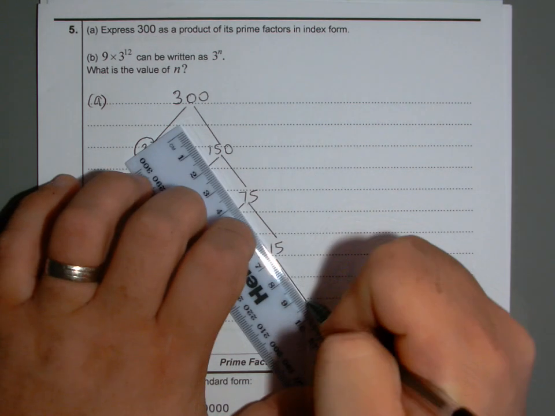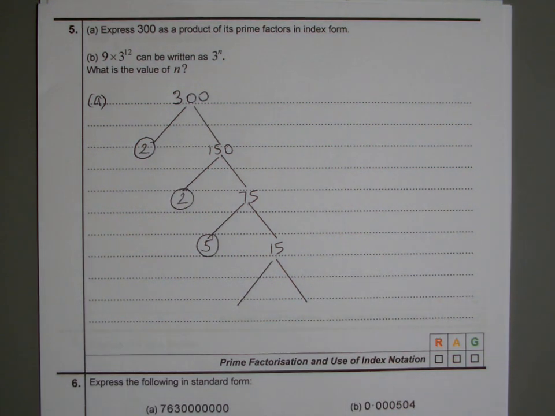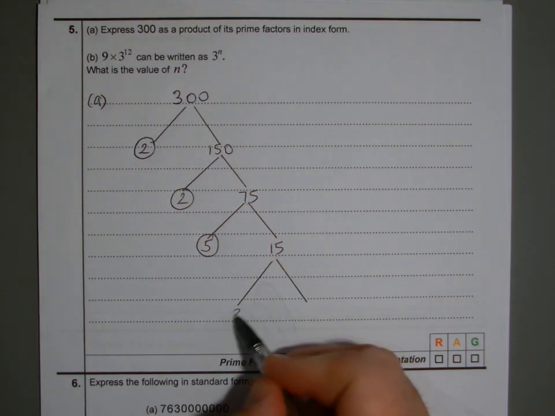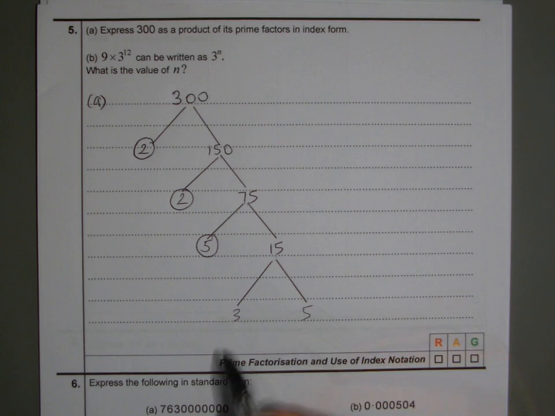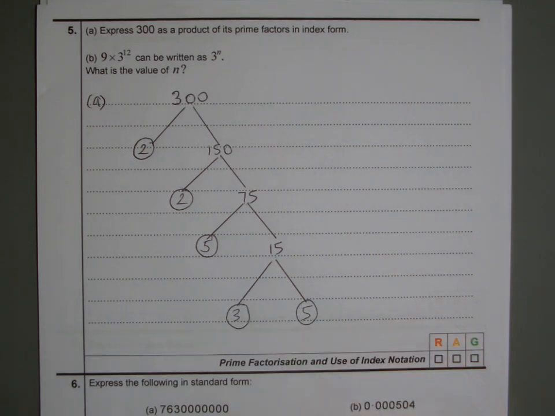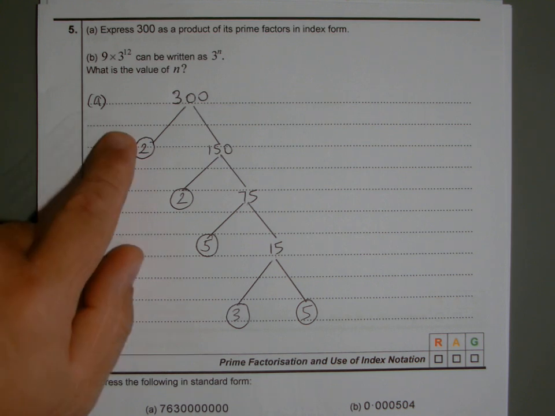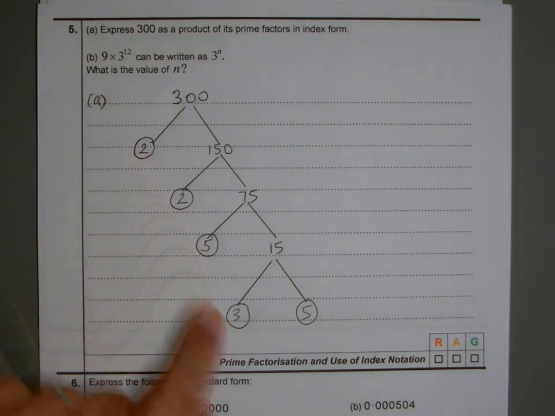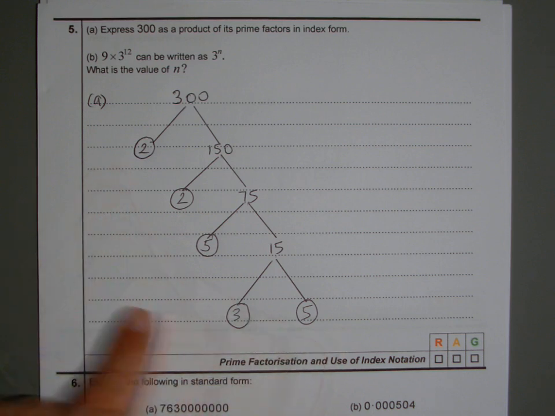With 15, obviously 3 goes into it, and it goes into it 5 times. And they're both prime, aren't they? When you end up circling them all, there's no way for us to shoot off any more branches from prime numbers. So we're done. And you can see these are my multiples to give me 300. So I can write them.